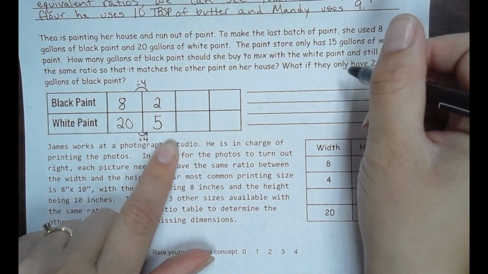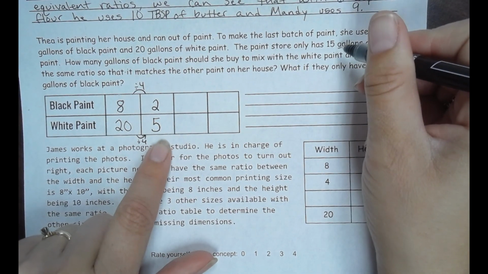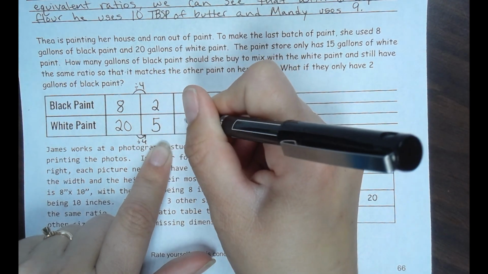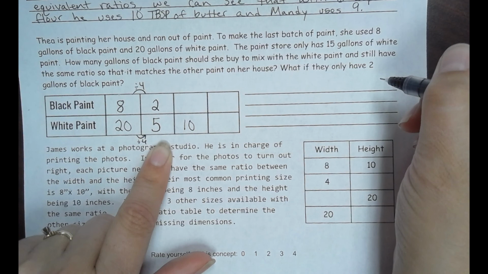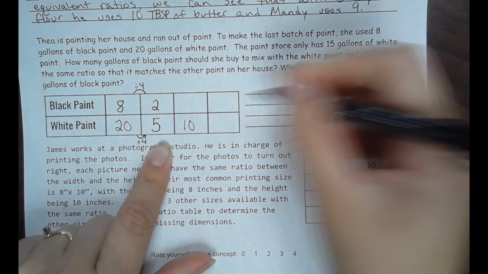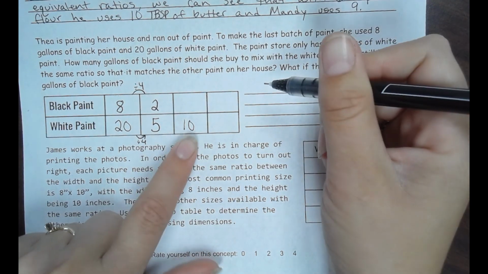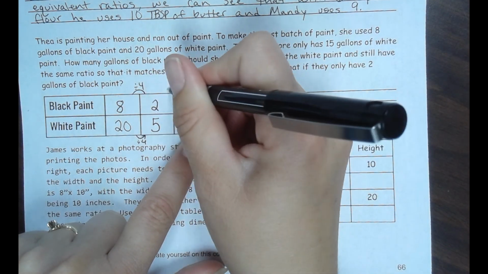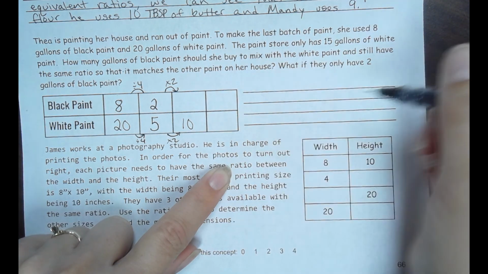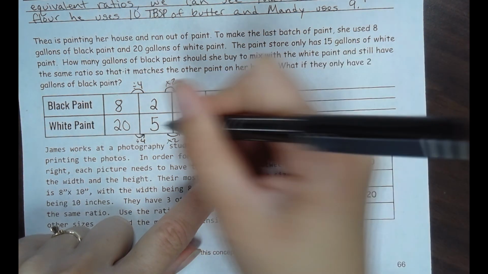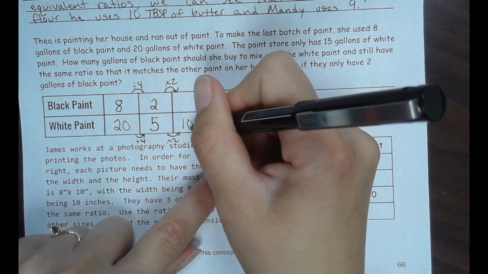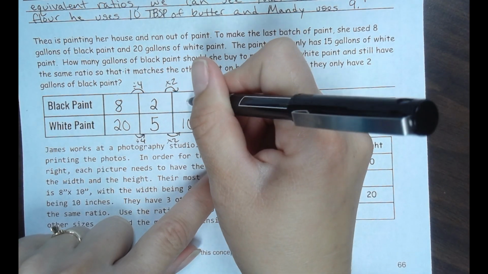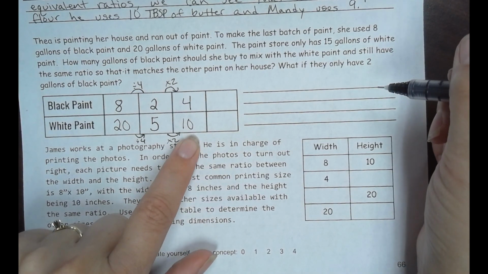So if we are after 15 gallons, well, if I want to double this, that would be 10 gallons of white paint. That would mean that would be double here, so we can show this happening here. We're doubling. So 5 times 2 is 10, 2 times 2 is 4. She would need 4 gallons of black paint if she had 10 gallons of white paint.